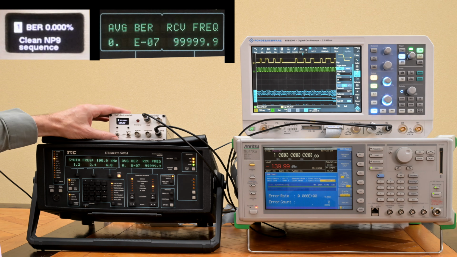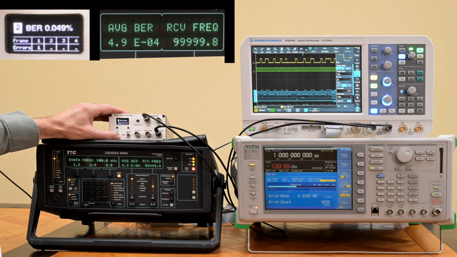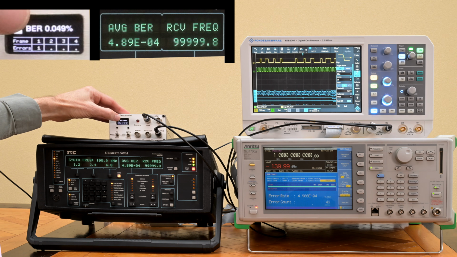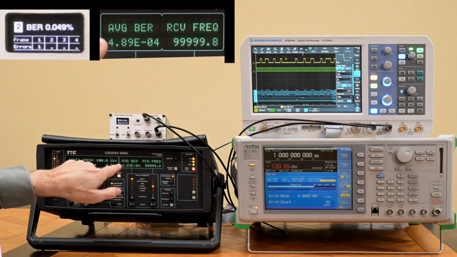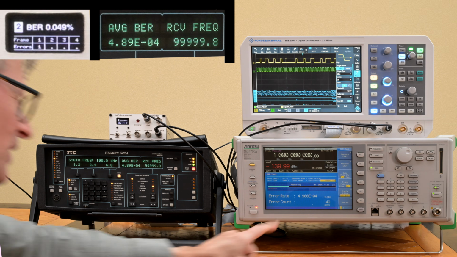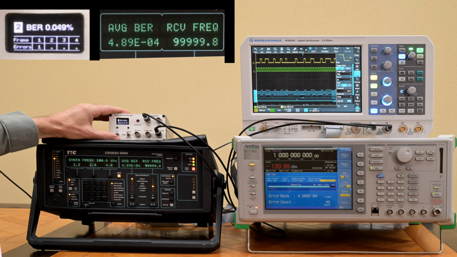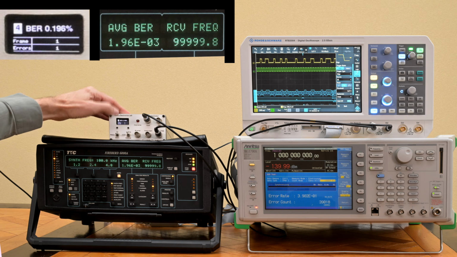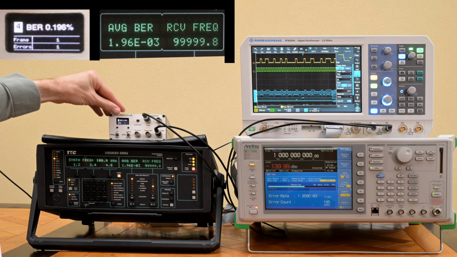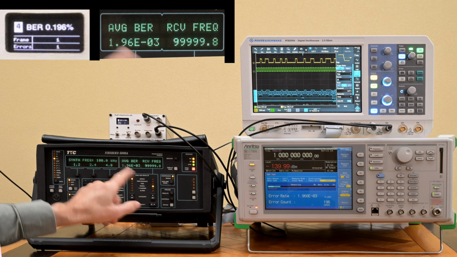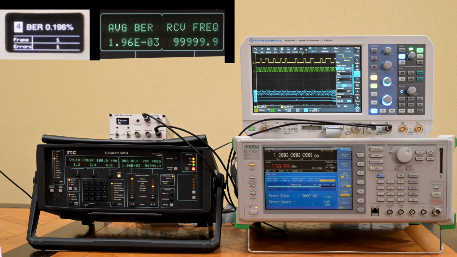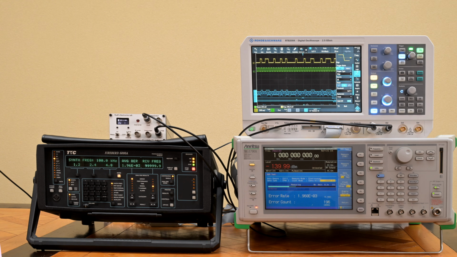So let's introduce some errors. 0.049 BER. And yes, that's what I'm getting here. 4.9 times 10 to the minus 4. So yes, we got the same type of measurements here. One error every single sequence, so 0.196 BER rate. Yeah, so it does exactly the same job here as the Anritsu.